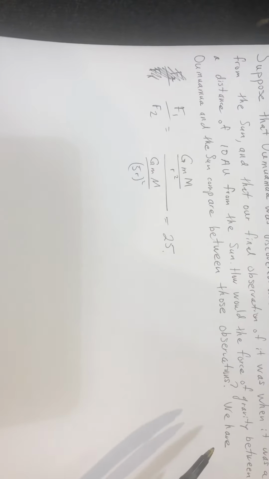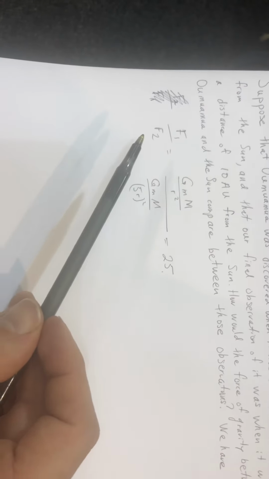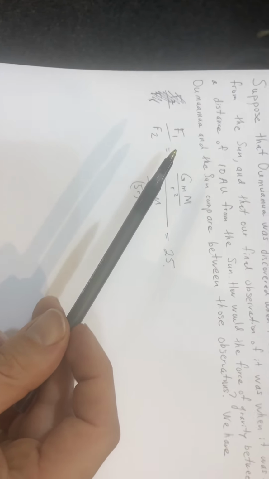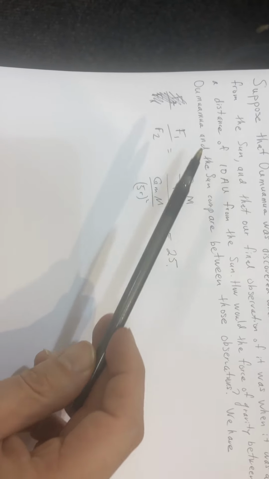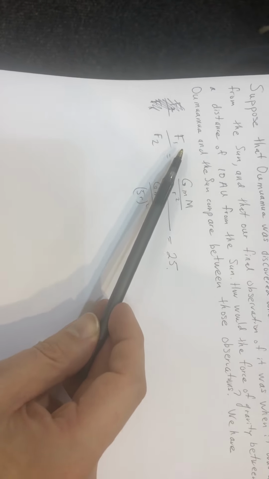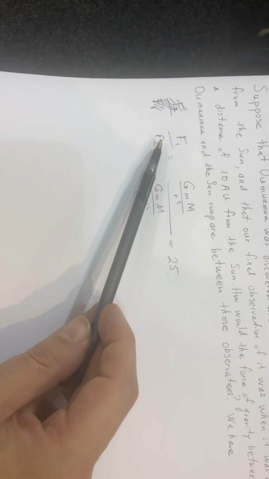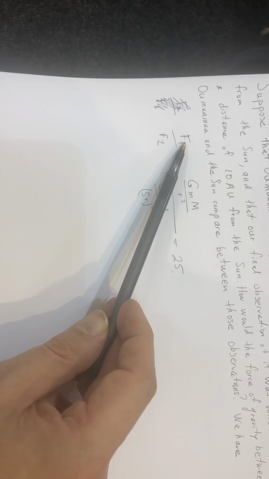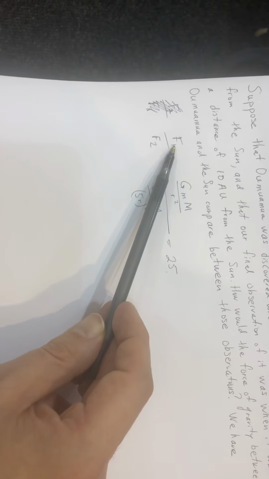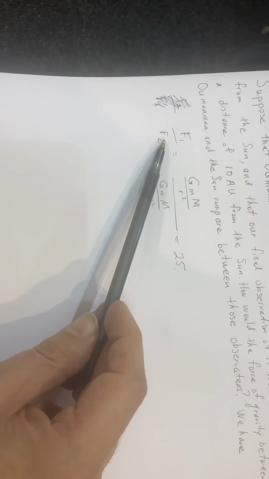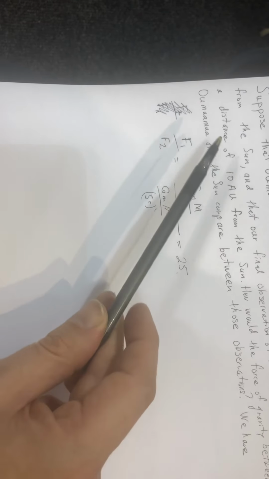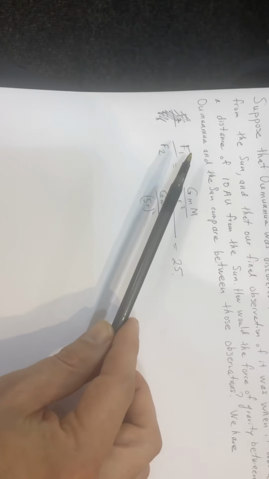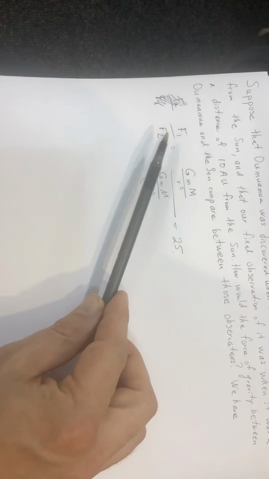All right, so what I'm going to do is, I thought, well, the first observation has the bigger gravitational force, so I'm going to put the first observation on top. F sub 1 and F sub 2 stand for the force of gravity at the first observation and the force of gravity at the second observation, and I like the bigger one to be on top. It makes things easier, and since we're closer to the Sun on the first observation, that's why I put F1 on top.